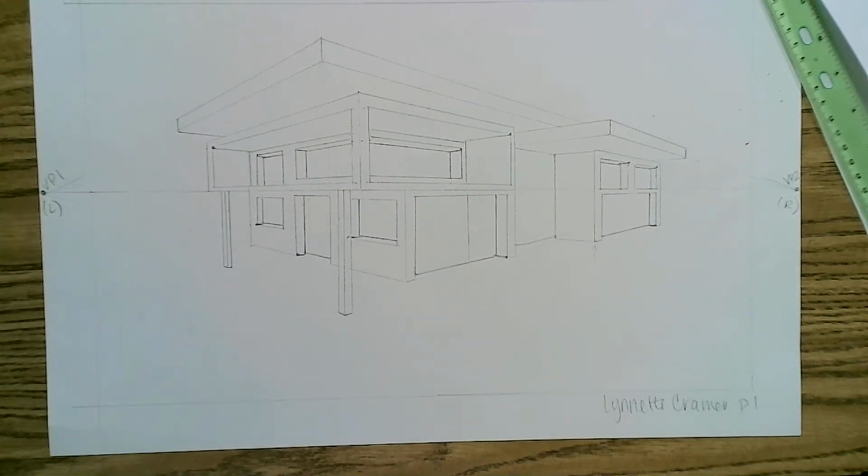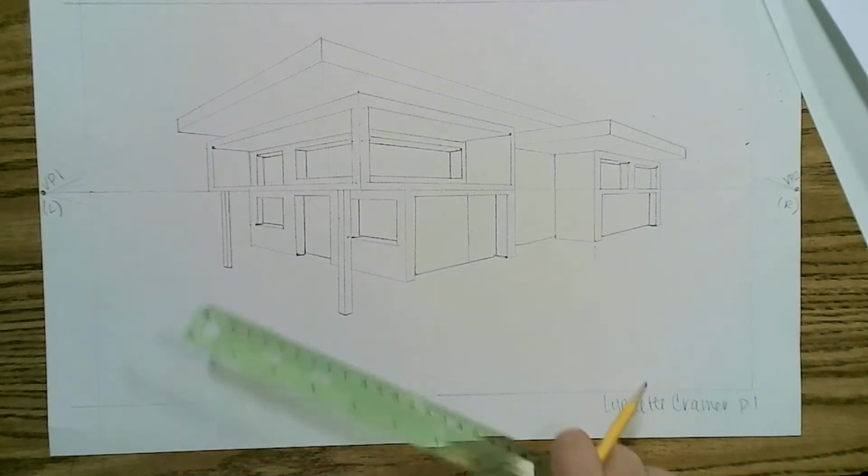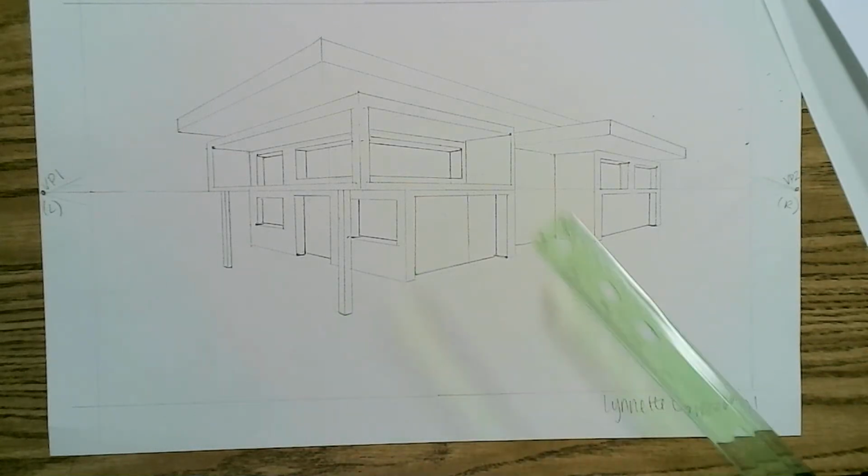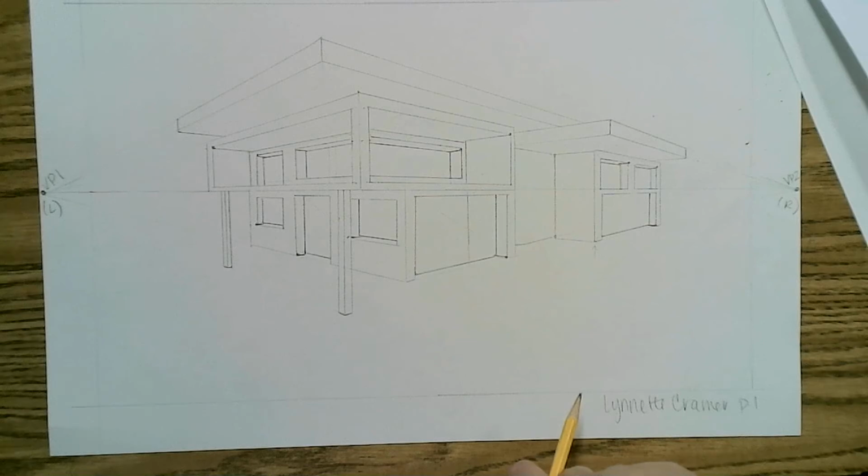Welcome to part 4 of your 2-point perspective house. We're actually going to add a patio over here and walkways first, and then we'll add details into the windows because you have a couple options on what you can do.